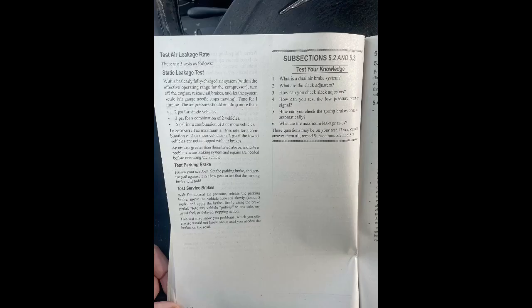Test air leakage rate. There are 3 tests as follows. Static leakage test. With a basically fully charged air system, within the effective operating range for the compressor, turn off the engine, release all brakes, and let the system settle. Air gauge needle stops moving. Time for 1 minute. The air pressure should not drop more than 2 psi for single vehicles, 3 psi for a combination of 2 vehicles, 5 psi for a combination of 3 or more vehicles.